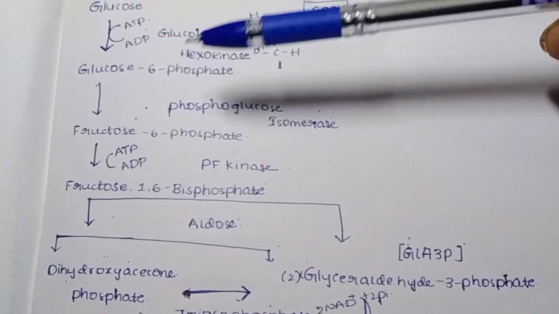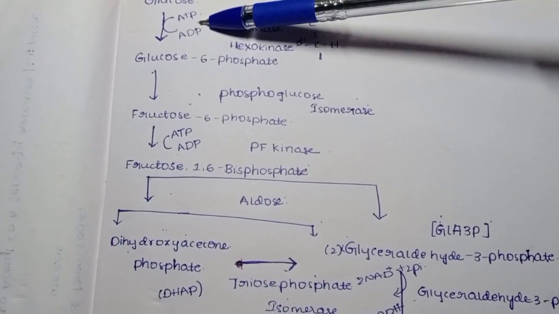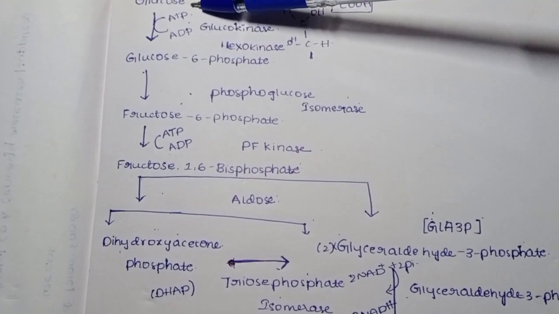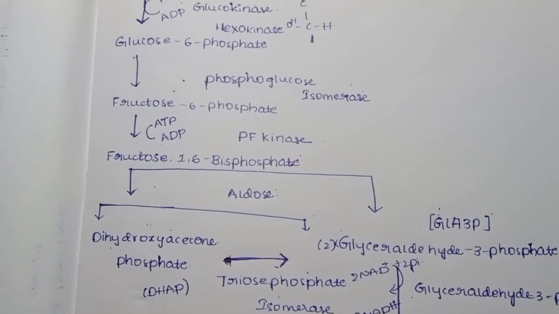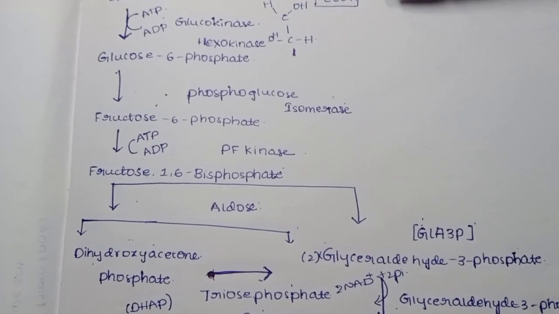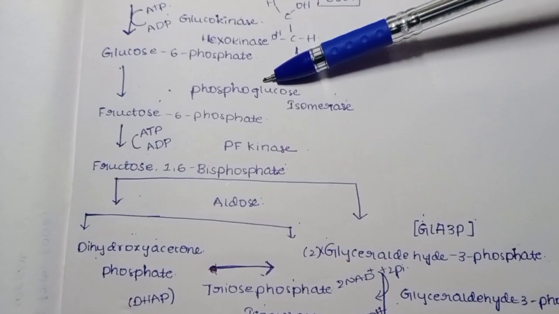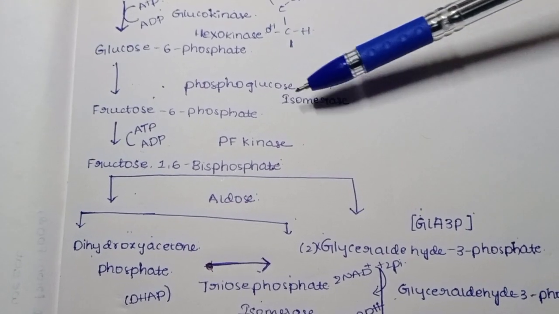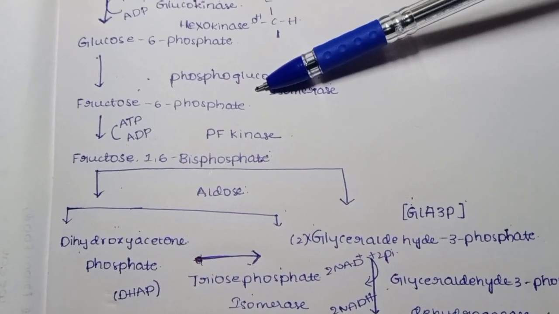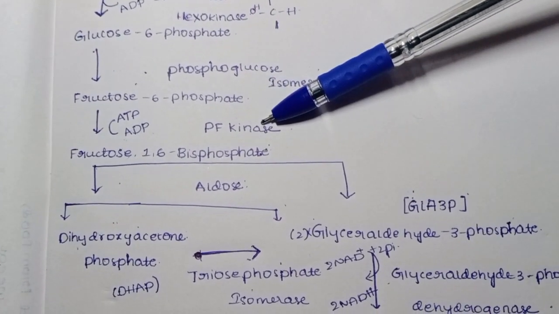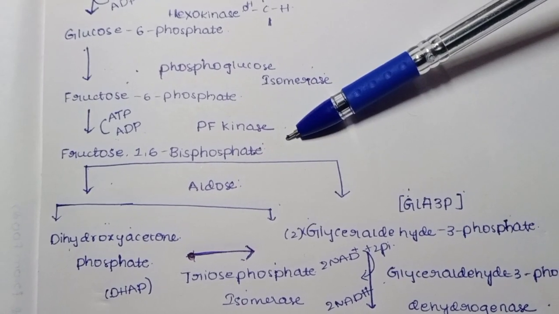Okay, so the process starts from here, that is glycolysis. Glucose, by using the glucokinase enzyme, is converted into glucose 6-phosphate, and by using phosphoglucose isomerase, it gets converted into fructose 6-phosphate, and by using phosphofructokinase, it gets converted into fructose 1,6-bisphosphate.